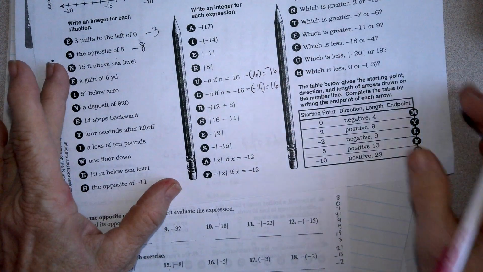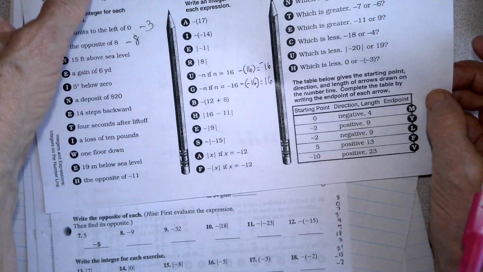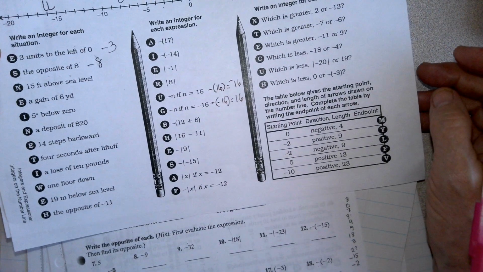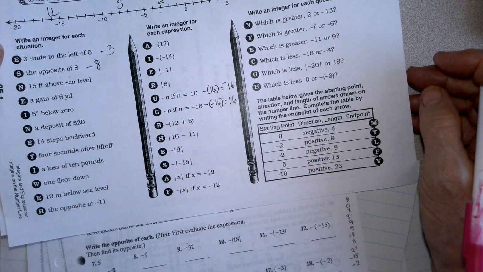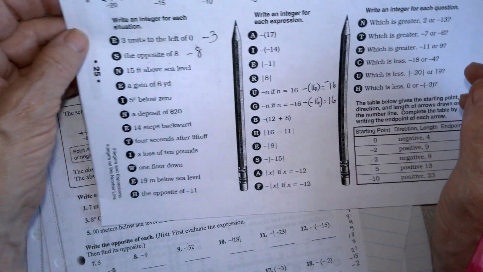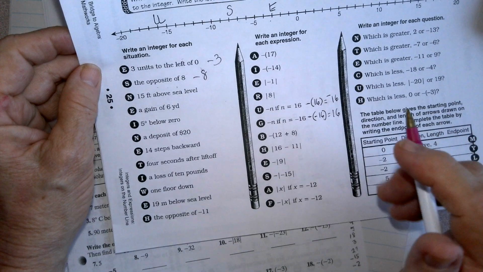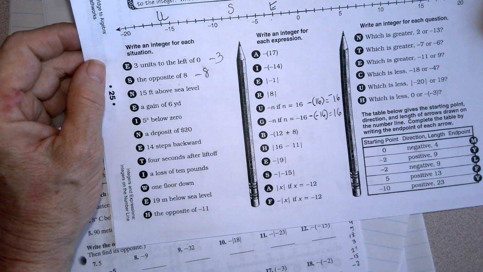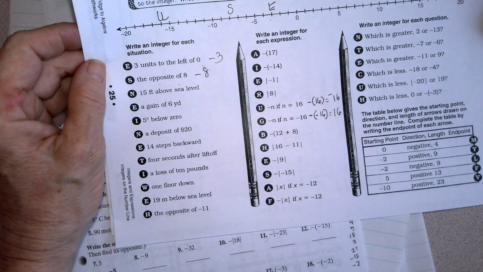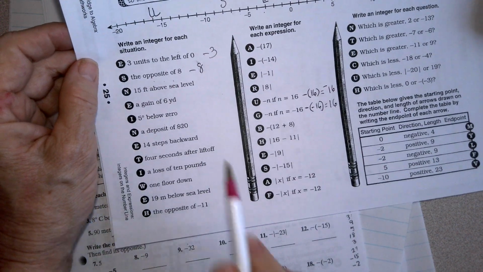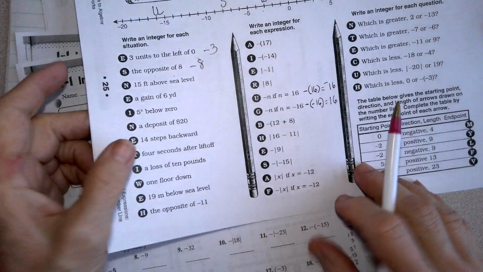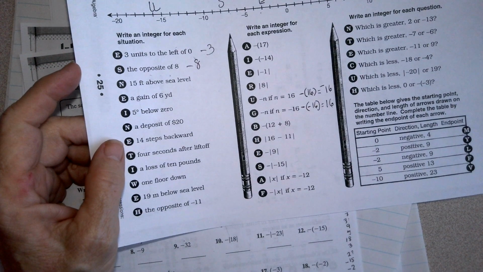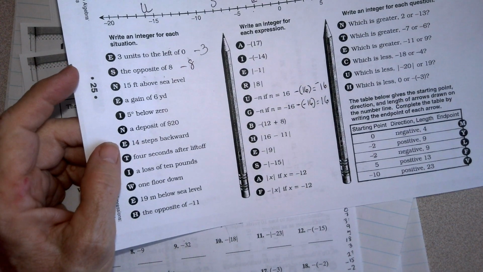I have one question. On letter N on the left, it says a deposit of 20. A deposit, you're putting something into your account. Is that a good thing or a bad thing? Good, so it's positive 20. But you're not having the money in. Okay, you're overthinking this. You're putting $20 in your bank account, that's a good thing.